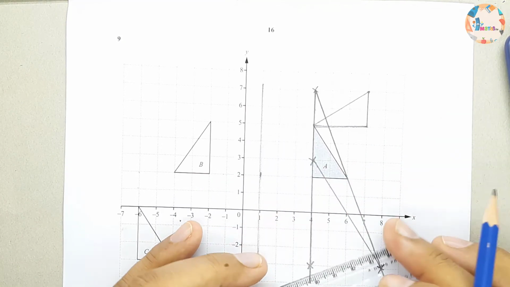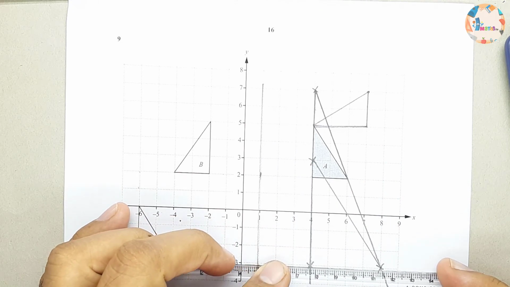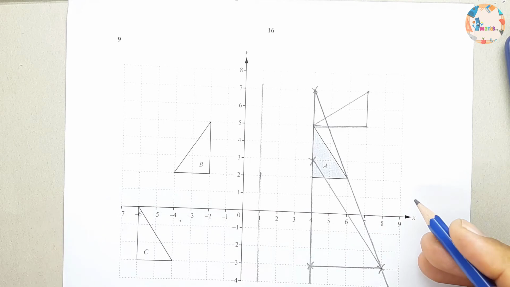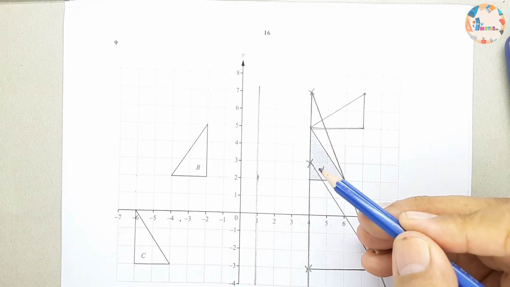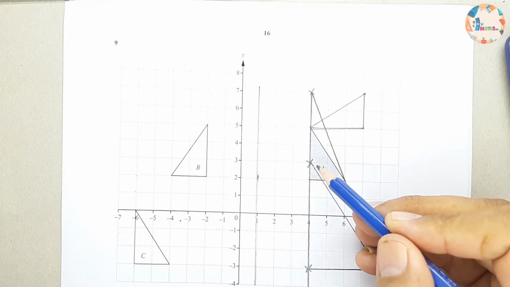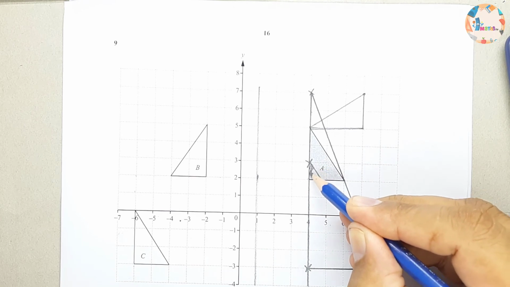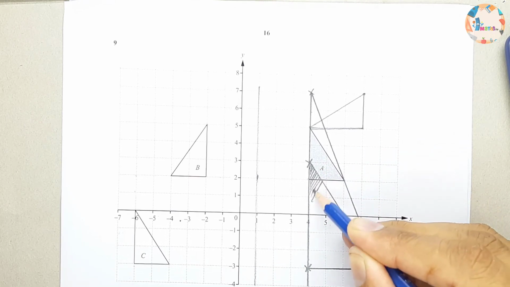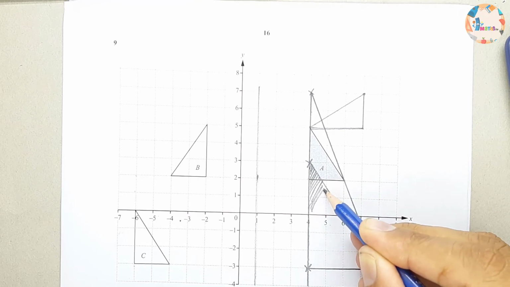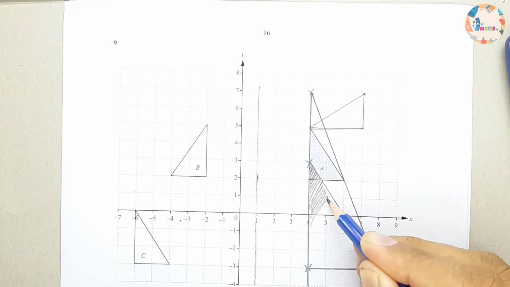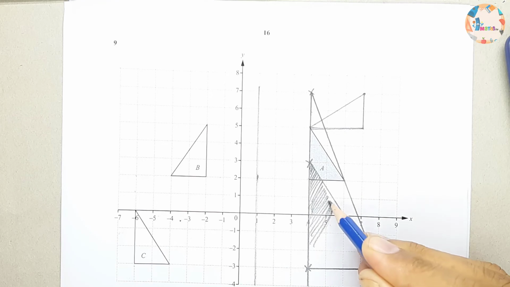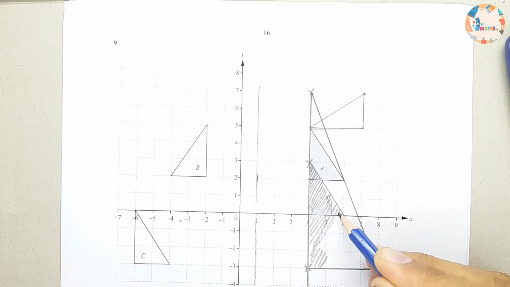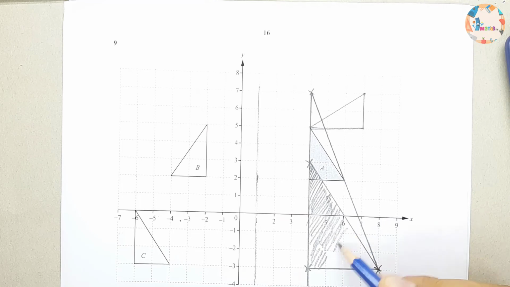So after enlargement, the new triangle is this one. If I shade it for your better understanding, this is the enlarged triangle which I am shading. So this is done.